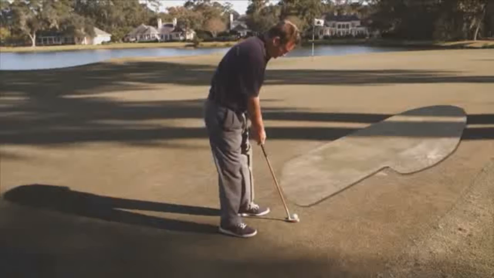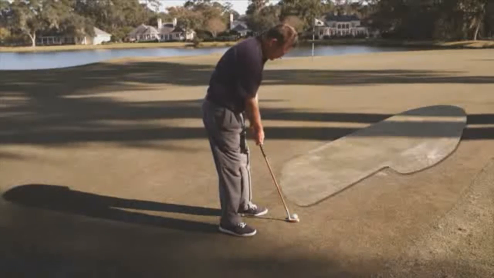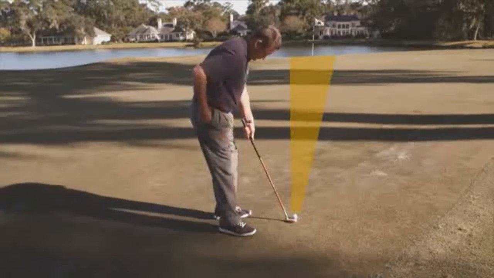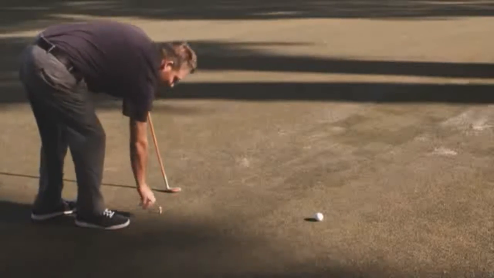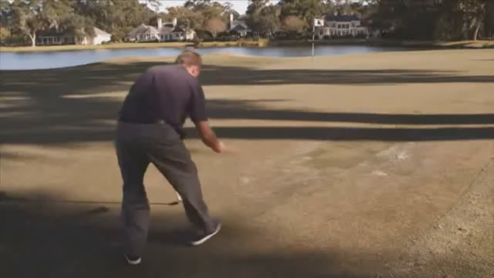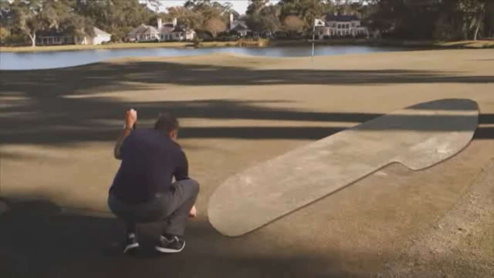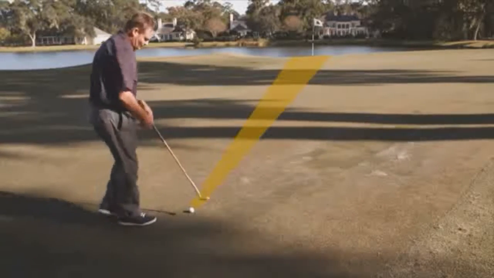This recently sodded area has been declared to be ground under repair and interferes with this player's line of putt. Step 1, the player determines the nearest point of relief where the sodded area no longer interferes with his play. And Step 2, the player places his ball at the nearest point of relief.